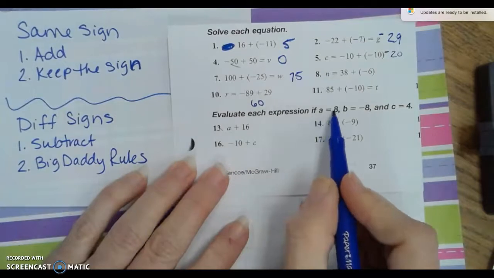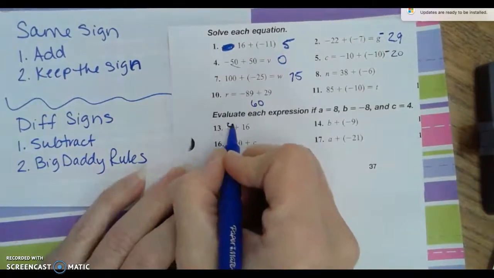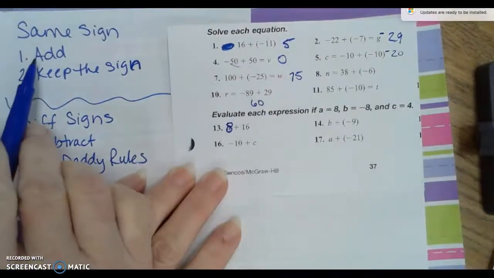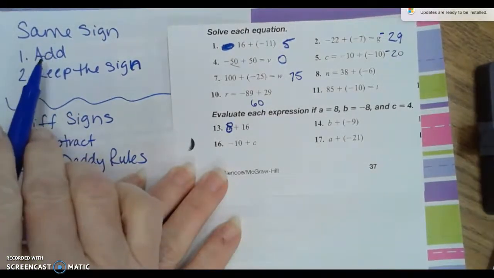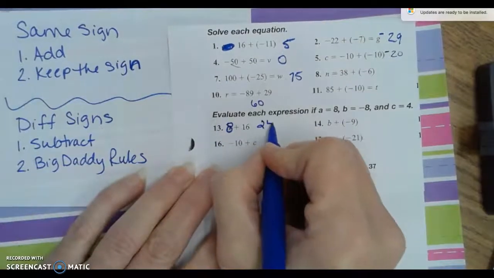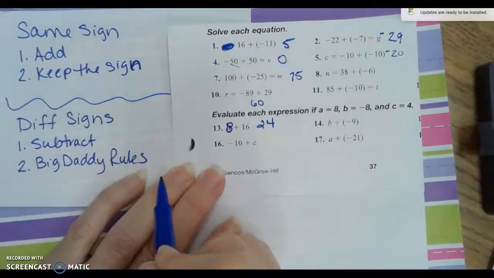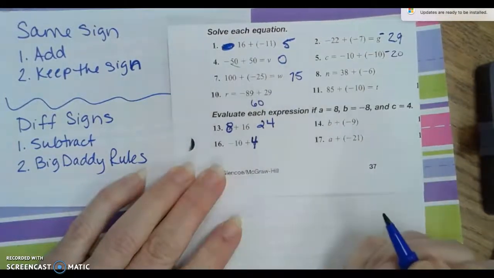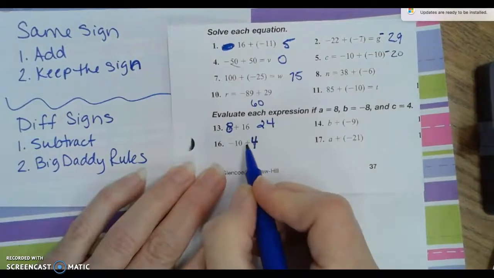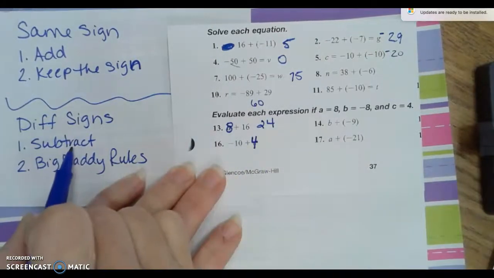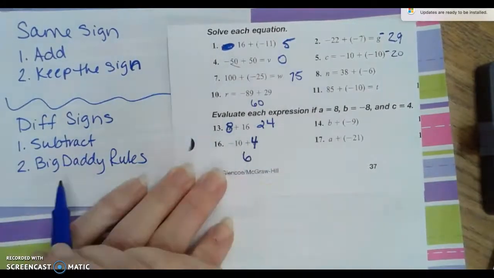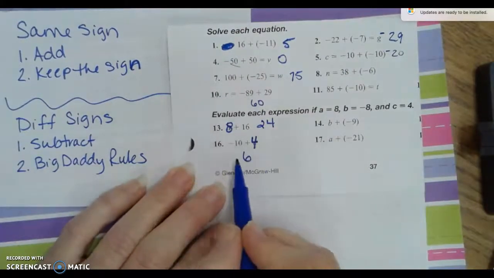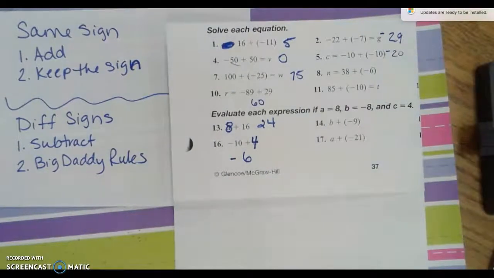It tells us A is 8, so I'm going to replace that A with an 8. So now we've just got 8 plus 16. The signs are the same, so same means add, which is going to give us 24, and it's going to stay positive. C, it says C is 4, so instead of C, I'm going to put 4. Now the signs are different. Different, step 1, it says subtract. So I'm going to get 6. And the number with the greatest absolute value, so Big Daddy, is going to be this negative 10. So our answer is going to be negative 6.